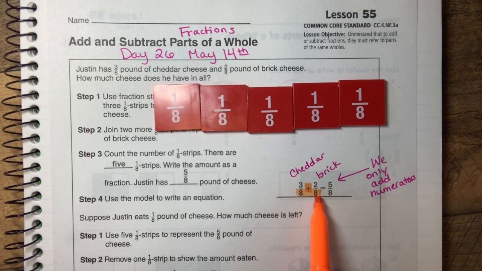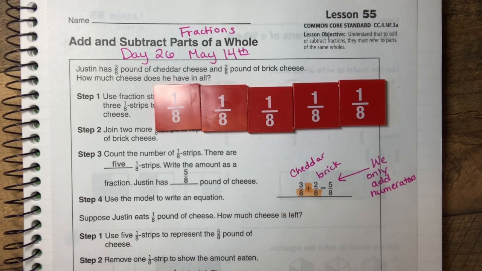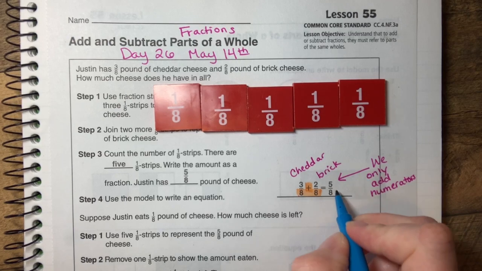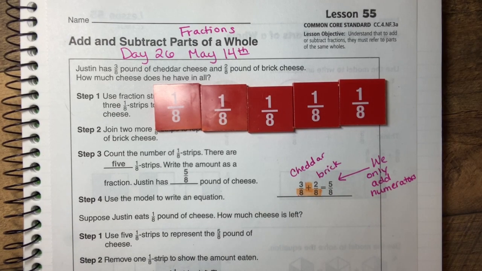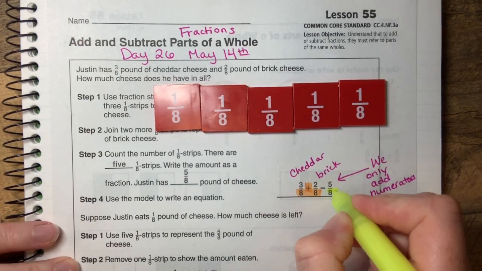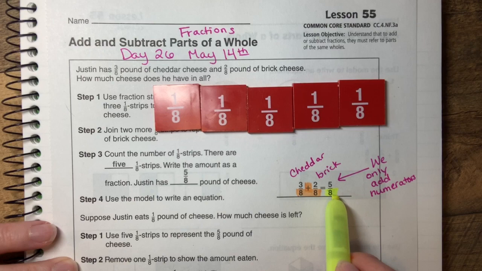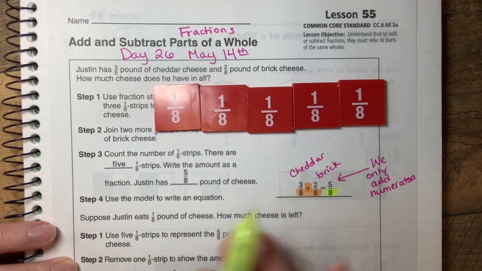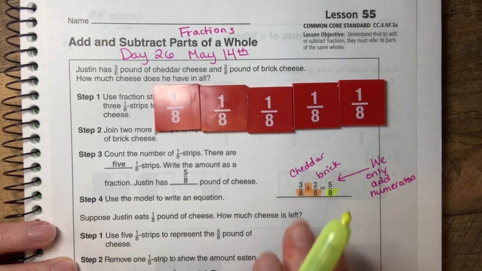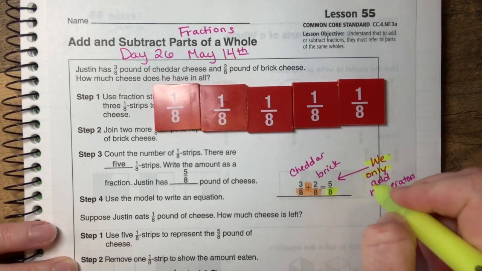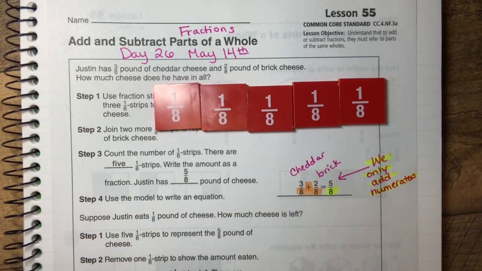Since they are the same, all I have to do is bring that denominator over here. So as long as my denominator is the same, I can add. So when my denominators are the same and I add, all I do is move the denominator over. Do not try to add denominators. That is not what we do. We only add numerators, okay?